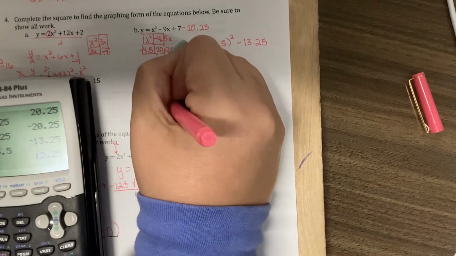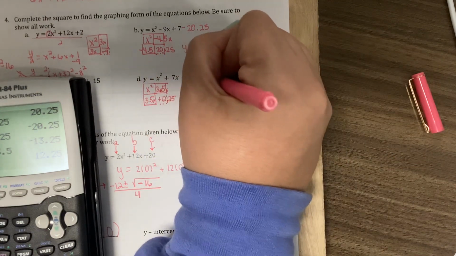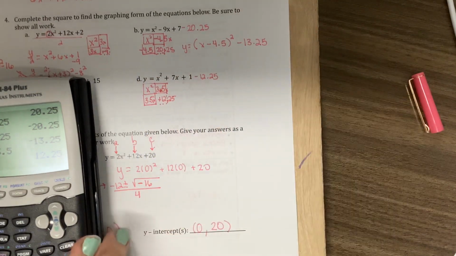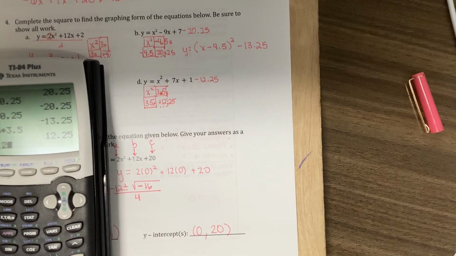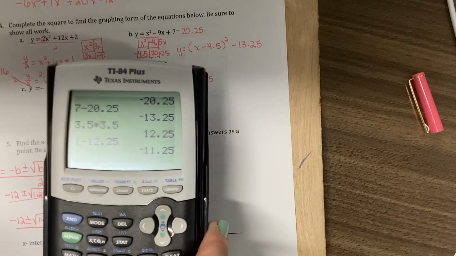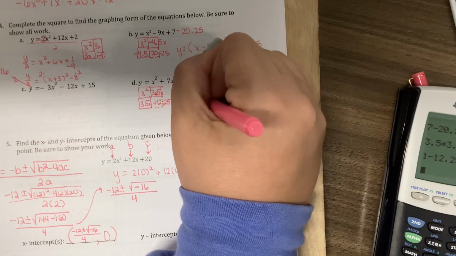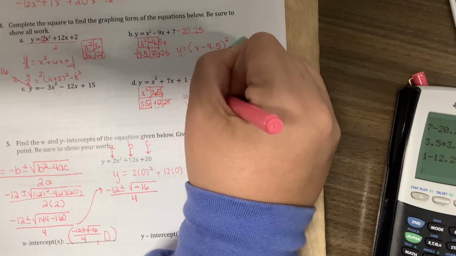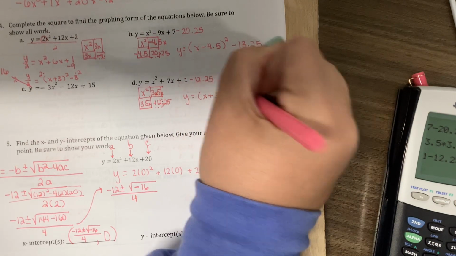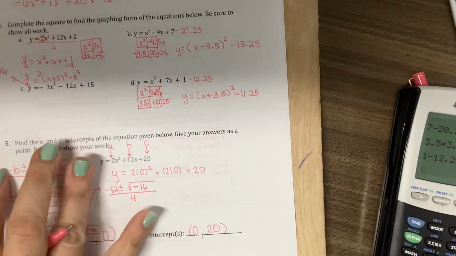So if I add 12.25 here, I have to subtract 12.25 here. And so 1 minus 12.25 is, yes, you guessed it, negative 11.25. So writing it all out, we have y equals x plus 3.5, all squared, minus 11.25.